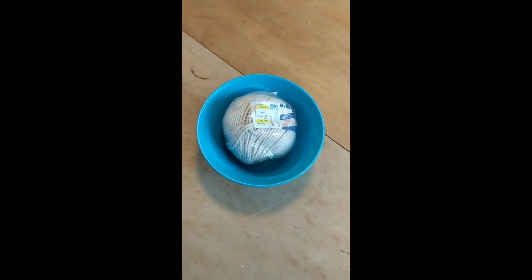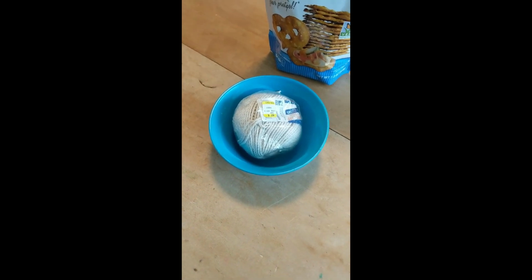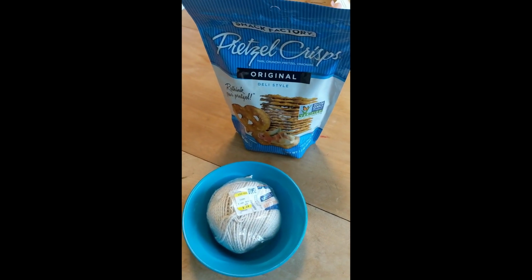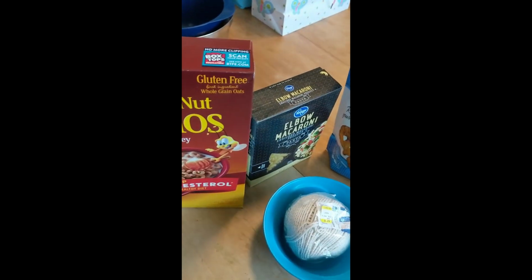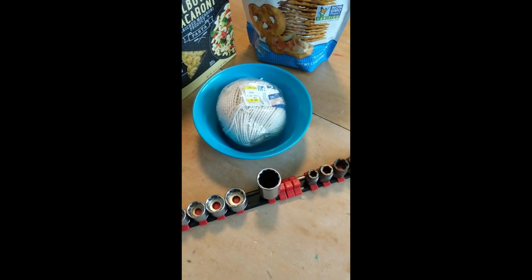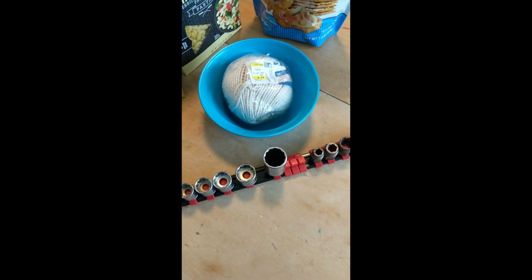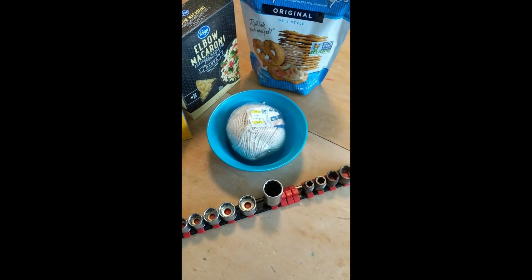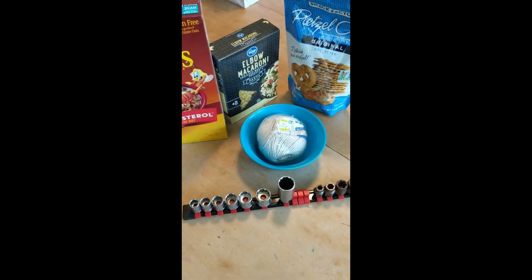This fine motor task, you could make a stringing task. So here's your string. You could use something like a pretzel or macaroni or Cheerios, or even something from the garage. I'm not really sure what these are called, ratchets? Anyway, if you have nuts or bolts or things like that from your garage, you could do that on a stringing activity.